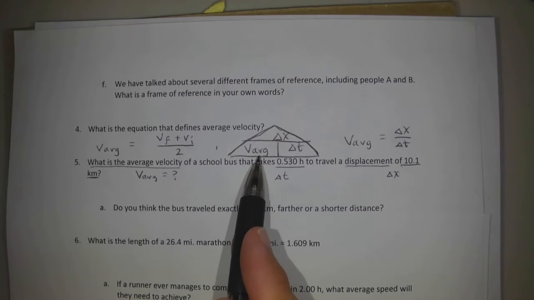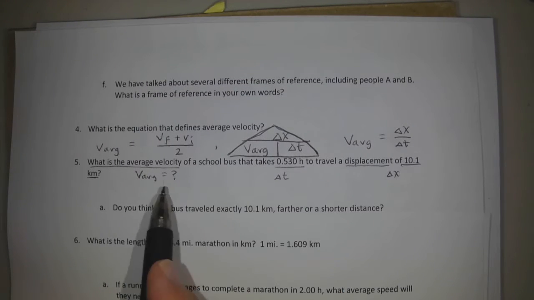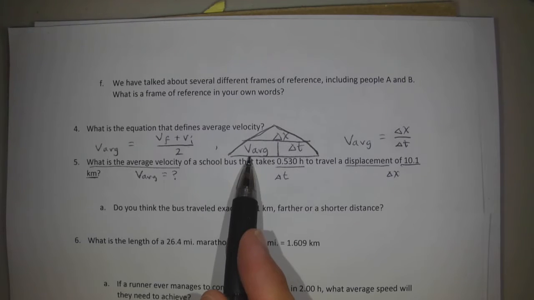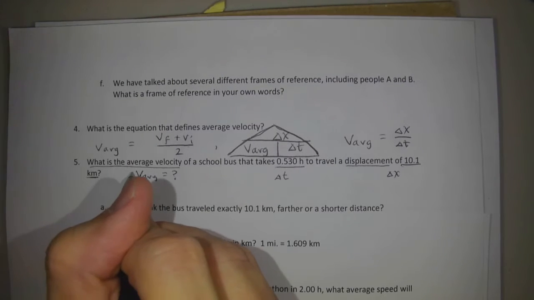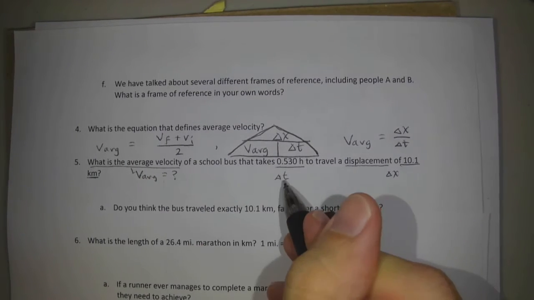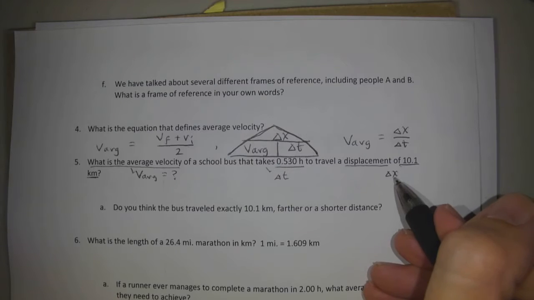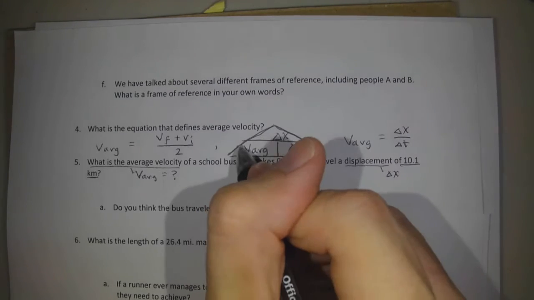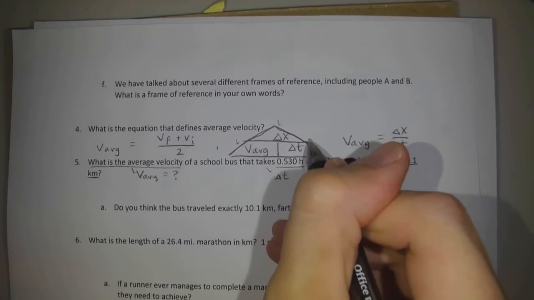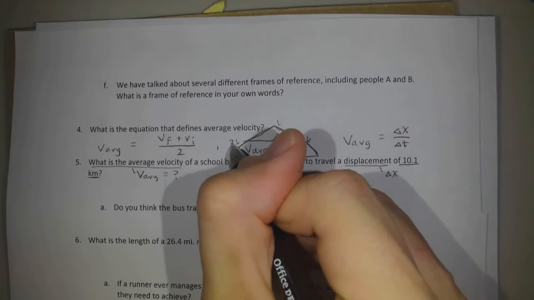Let's look at the triangle. I need velocity, average, good, it has it. I have time, good, the equation has it. And I have a displacement information, good. So 1, 2, 3, and then this one is unknown.